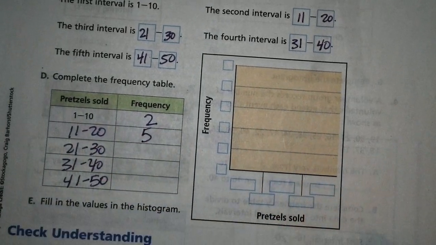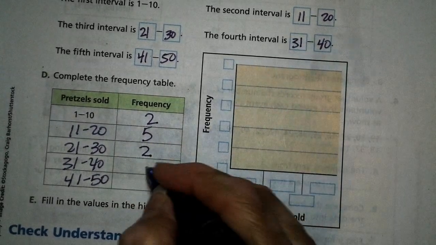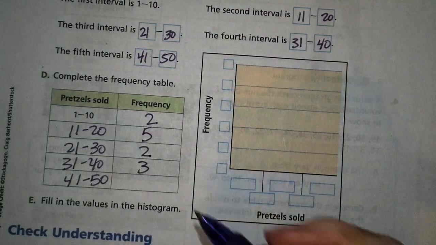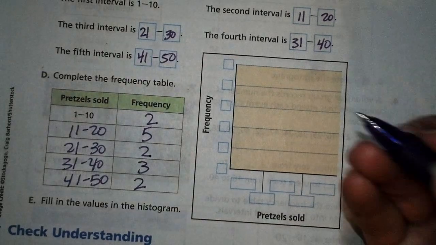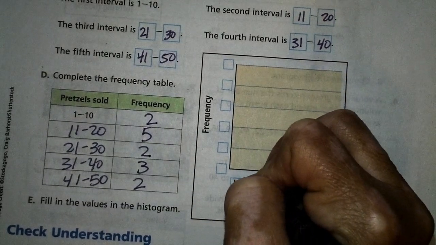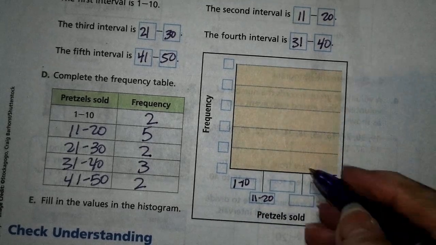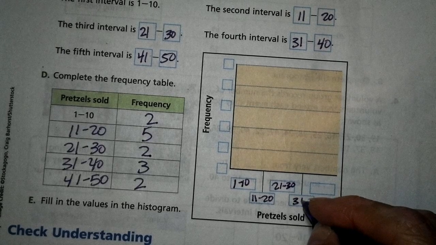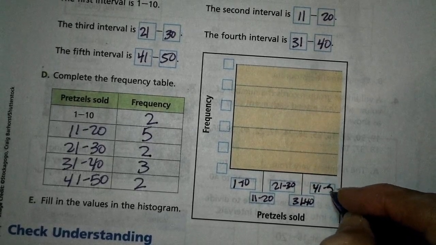All right, so 21 to 30 looks like 2. 31 to 40 is 3, and 41 to 50 is 2. So now we're going to make the histogram. So 1 to 10, 11 to 20, 21 to 30, 31 to 40, and 41 to 50.